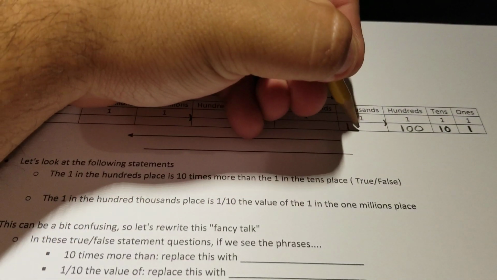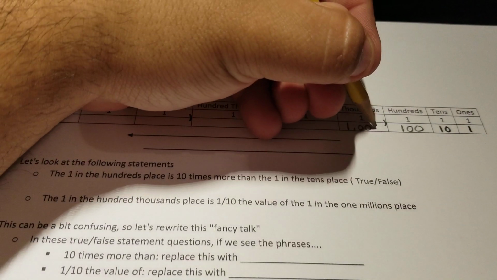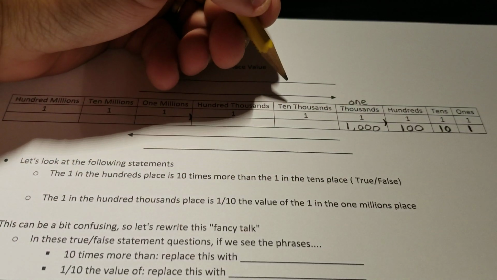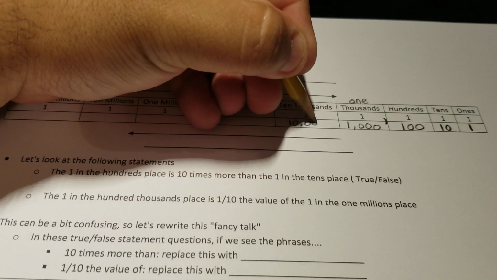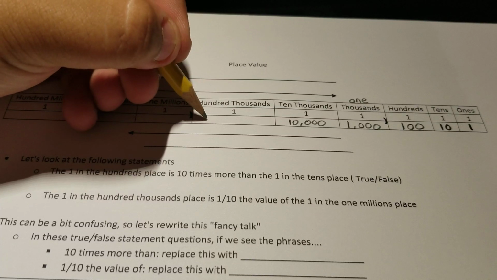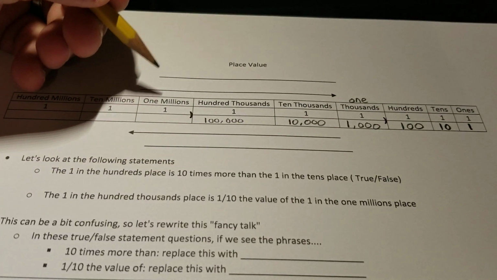And in the thousands, a 1 in the 1000s should have a value of 1,000, and this should say 1,000s. A 1 in the 10,000s would have an overall value of 10,000. A 1 in the 100,000s would have a value of 100,000.